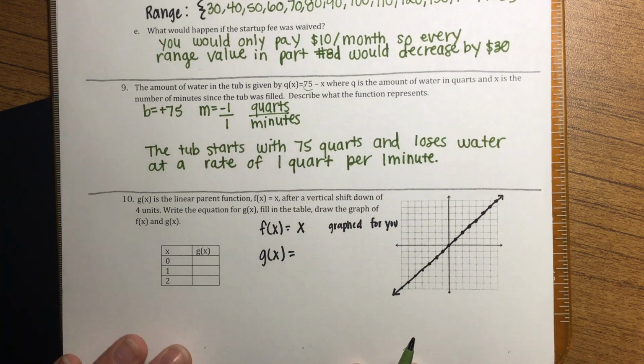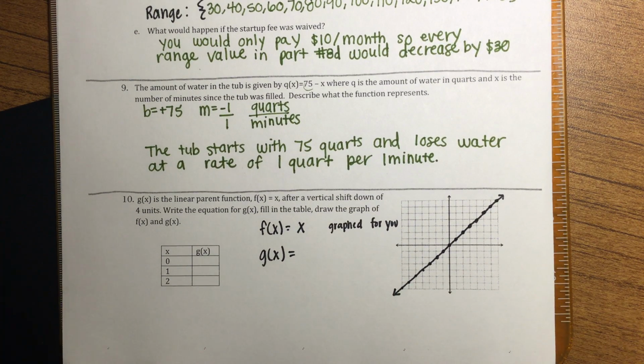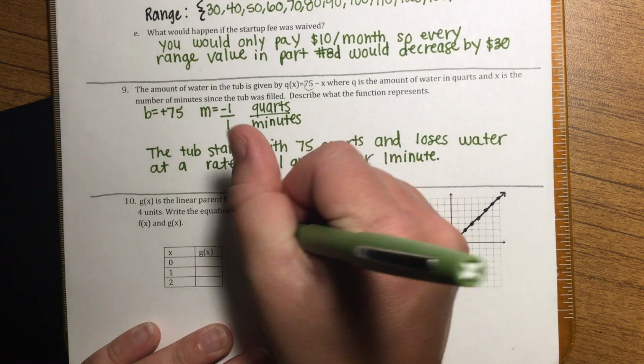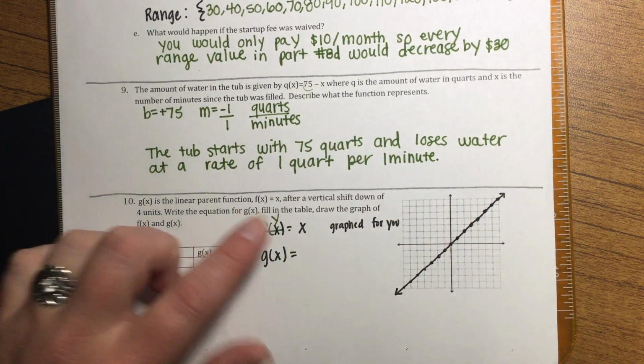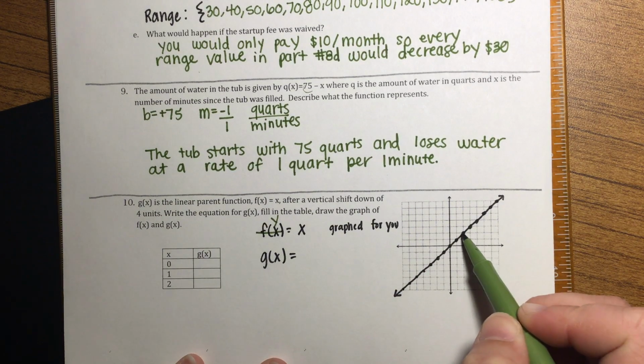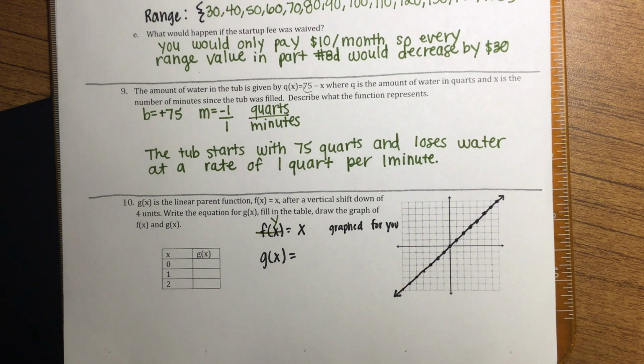Now let's go ahead and look at number 10. All right, it says g of x, which is just y, remember, is the linear parent function of f of x, which is just y equals x, all right? So after a vertical shift down of 4 units, write the new equation, fill in the table, and then draw the graph, okay? So y equals x is already graphed for us, okay? My y-intercept is 0, I go up 1 over 1, up 1 over 1. That is already graphed for us.